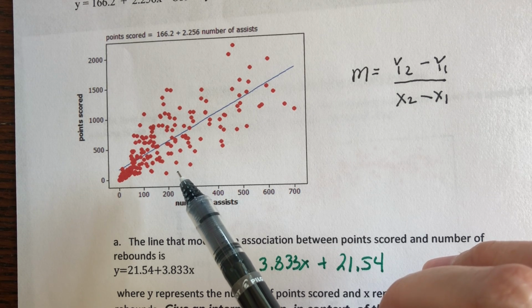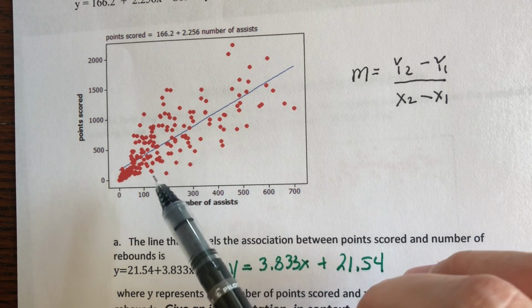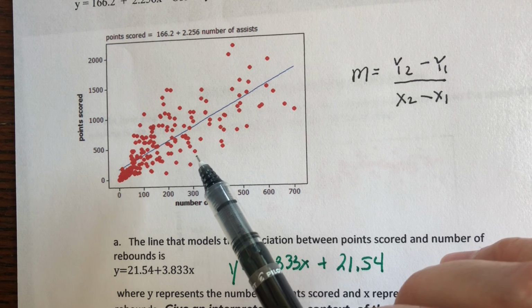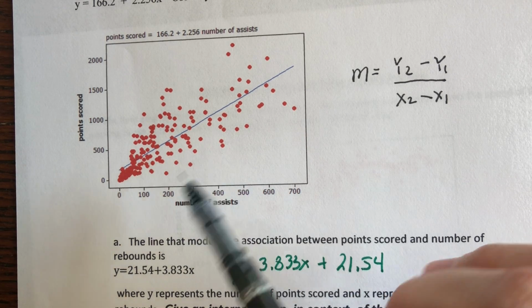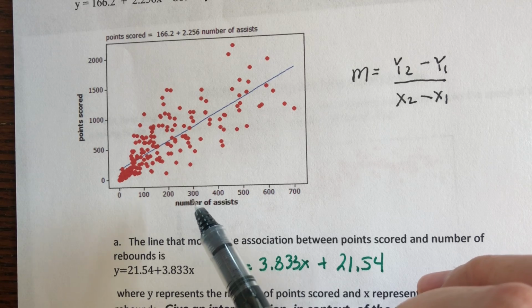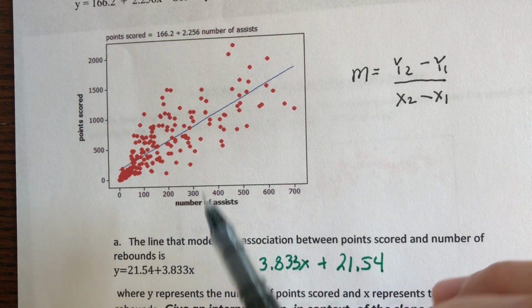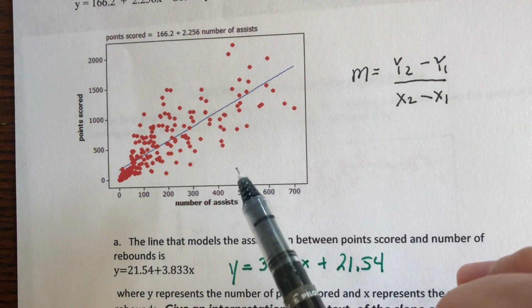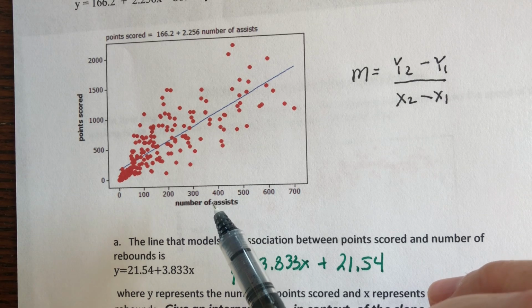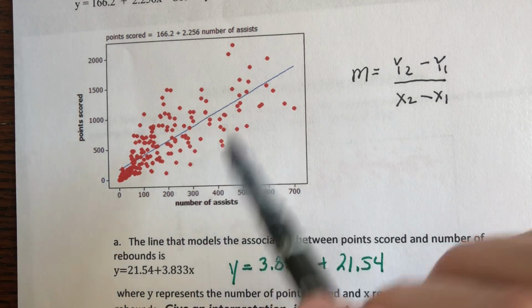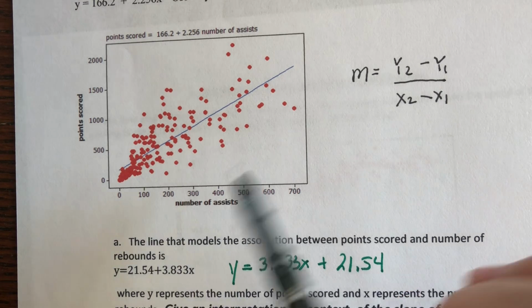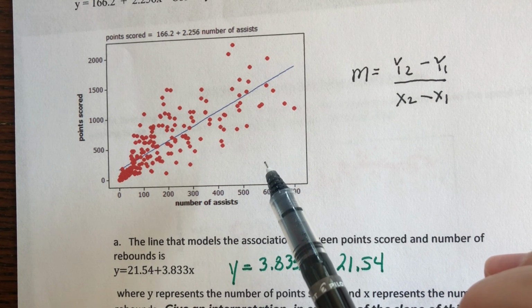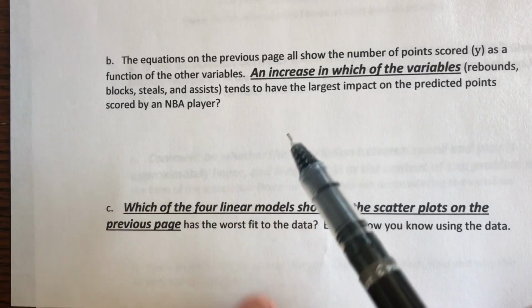If you think there's one that doesn't look like as strong of a correlation or connection, they all have a positive correlation, right? There's some kind of connection between assists and points scored, between blocked shots and points scored, between steals and points scored, between rebounds and points scored. But which one looks like maybe the points are more scattered all around and it doesn't have the strongest positive correlation looking at left to right? That's what you should choose to answer that last question down here on C, okay?